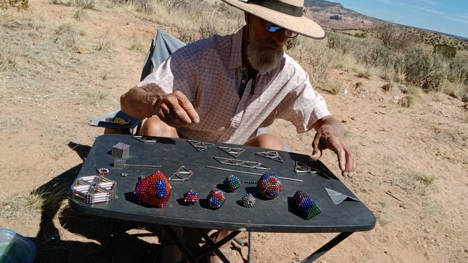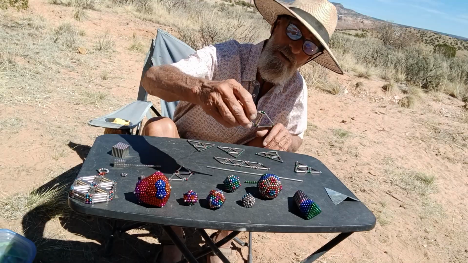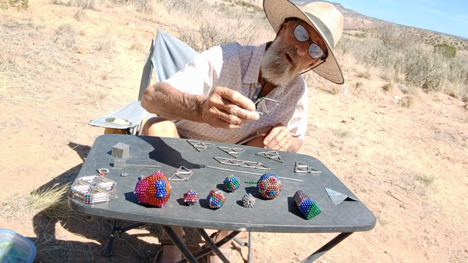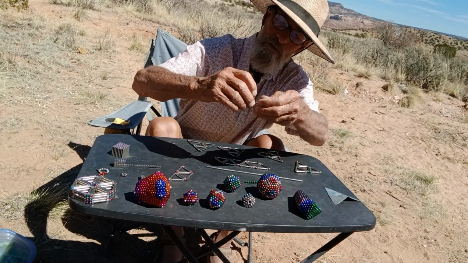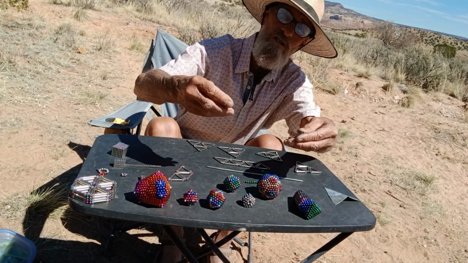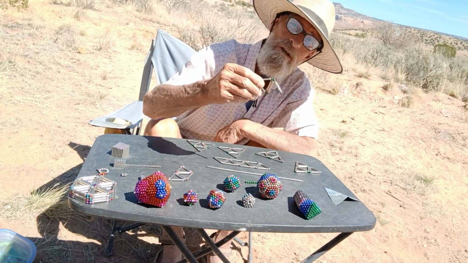Then we made the triangles, and you always use triangles in a pair. They're always used as rhombi. There's no such thing as a single triangle. That's why there's no such thing as a single hydrogen atom. They're always stuck to something else.